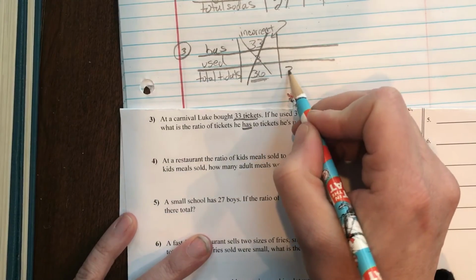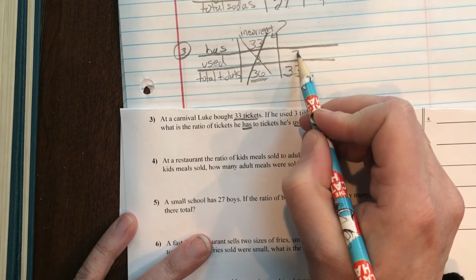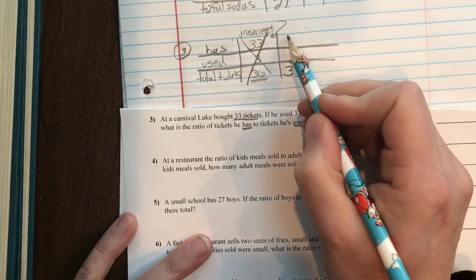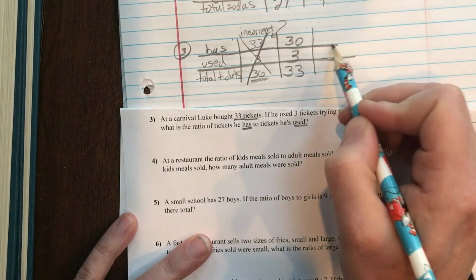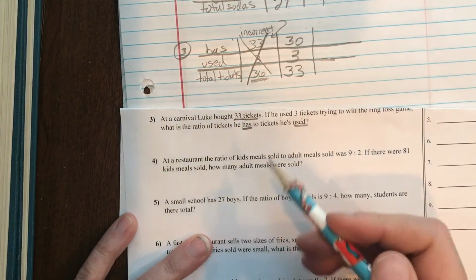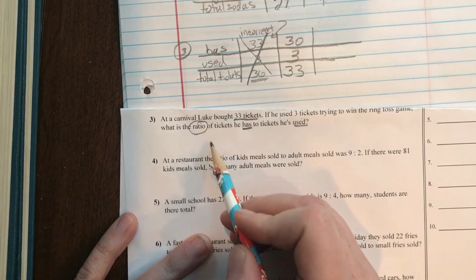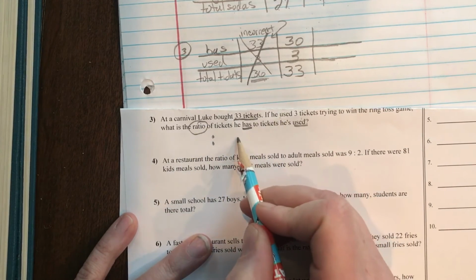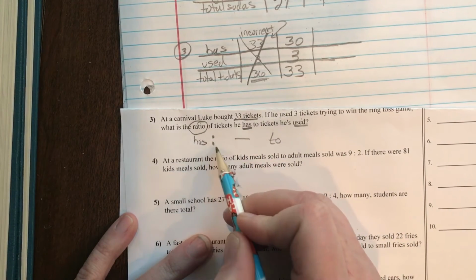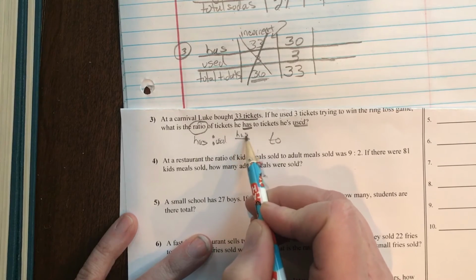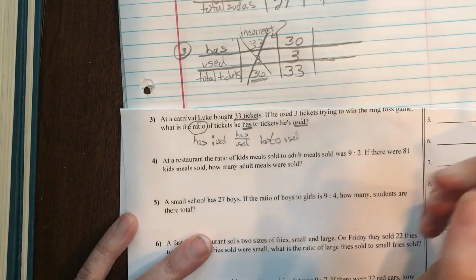So 33 tickets here is our idea of total. If he used 3 tickets out of the 33, that means he still has 30 to use. I can extend the table to continue working with it. Let's go back to the problem, see what it wants now, or if it gives us any more information. It's looking for a ratio, so I'm going to end up writing this either with a colon or the fraction bar, or with the word 'to', of tickets he has to tickets he's used. You could do has to used as a fraction, or using the word 'to'.